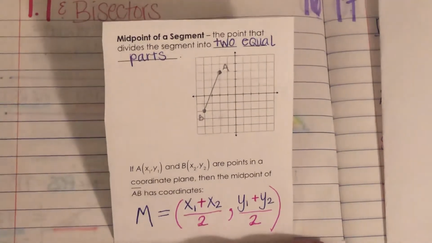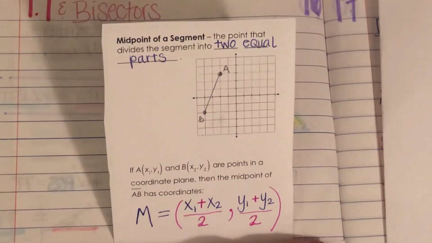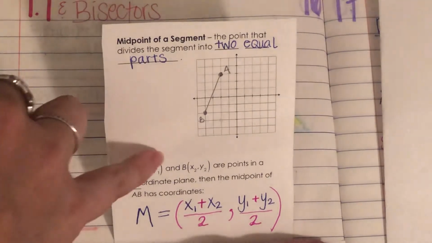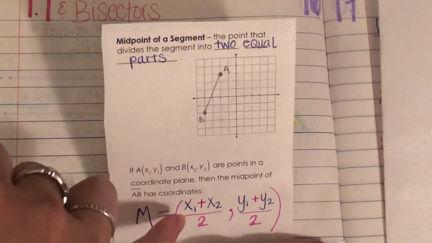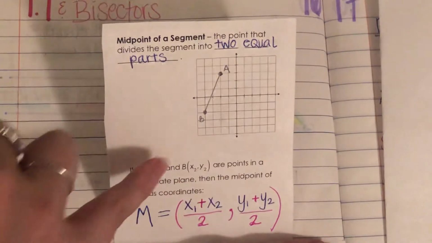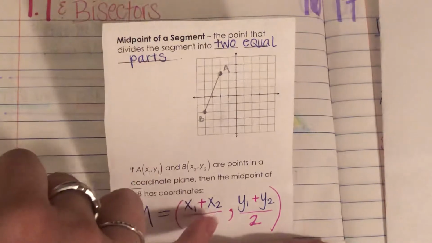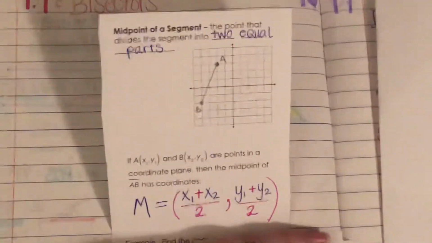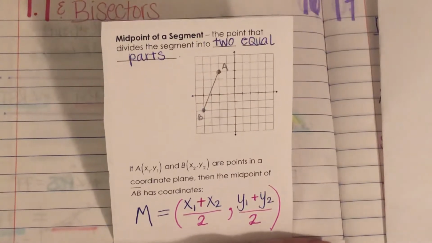So I'm using my pink pen to make the parts of the formula stand out, and I'm using blue to show this is where the numbers are going to go. My numbers for x1 and y1 are going to get split here and here. My numbers for x2, y2 are going to get split here and here, because remember, an ordered pair always has an x and a y, never an x and an x.